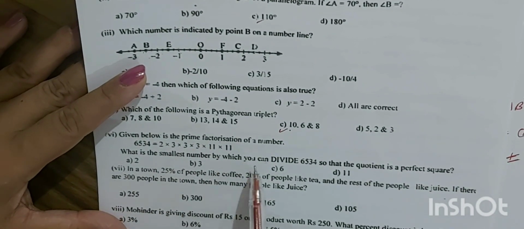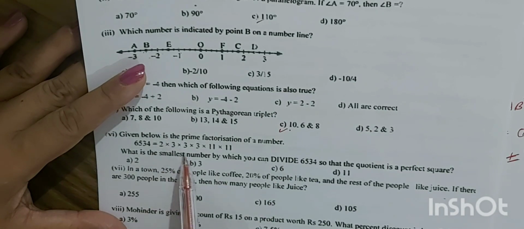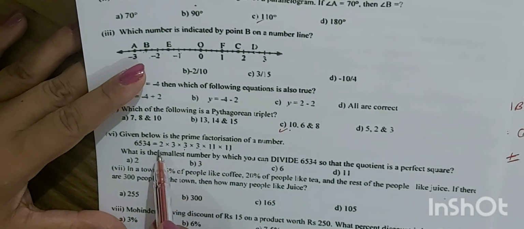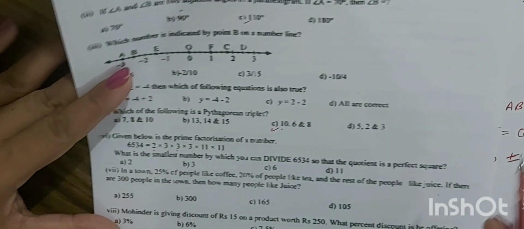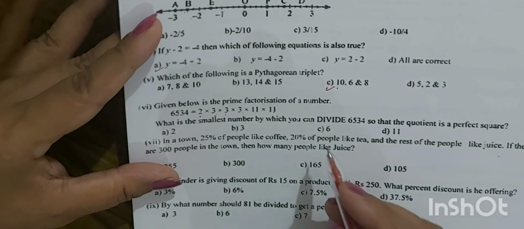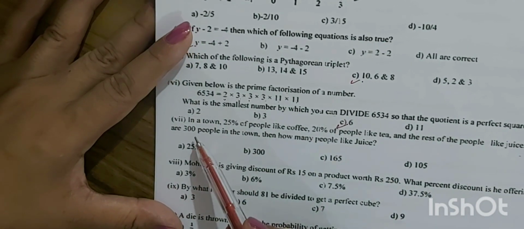As we know, for a perfect square number, the factors of that number should be in pair. Okay, so as you can check, these are in pair, 11 in pair, 3 in pair, 2 and 3 are not in pair. So you need to divide by 2 and 3. So you will divide this number 6534 by 2 and by 3 also. So 6 is the correct answer. So C option is correct. Okay, so the next part.